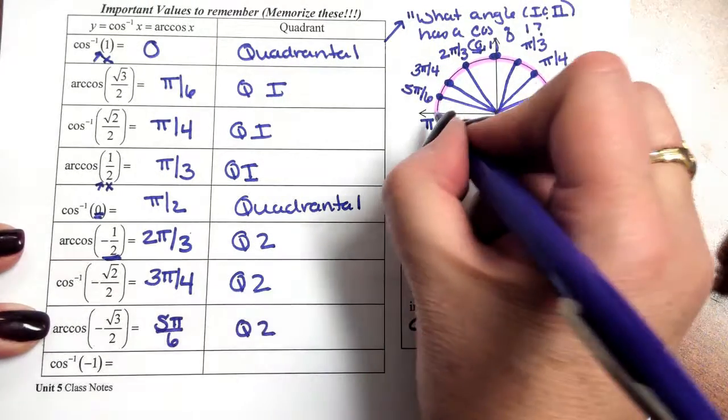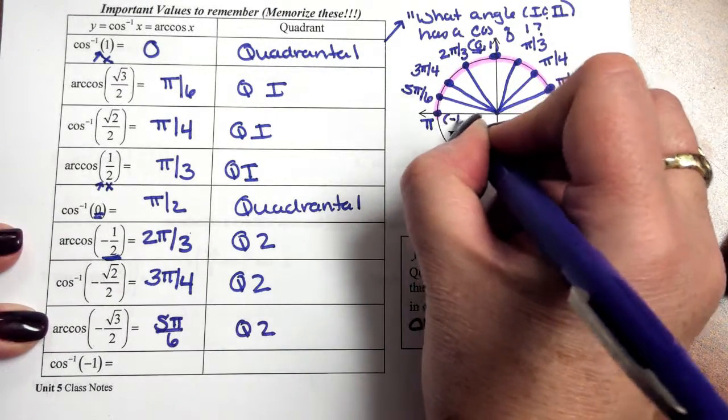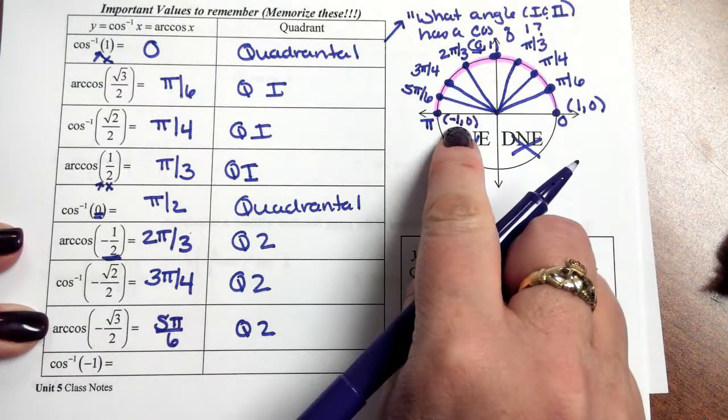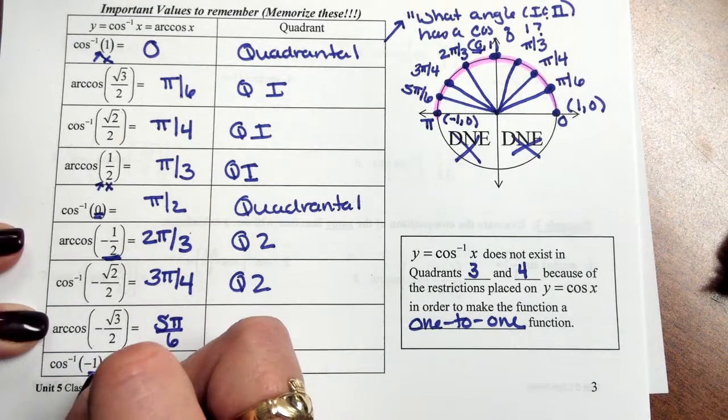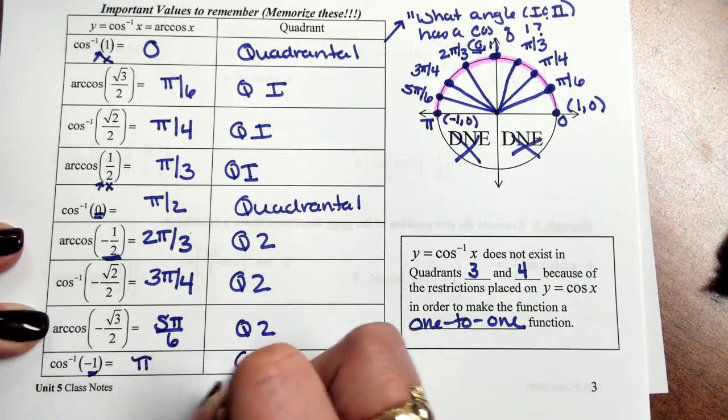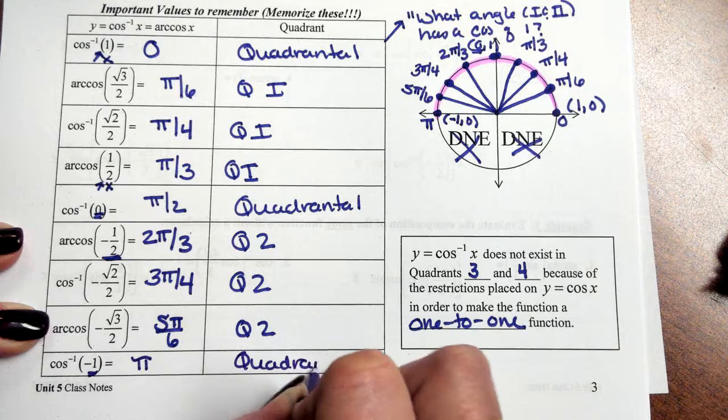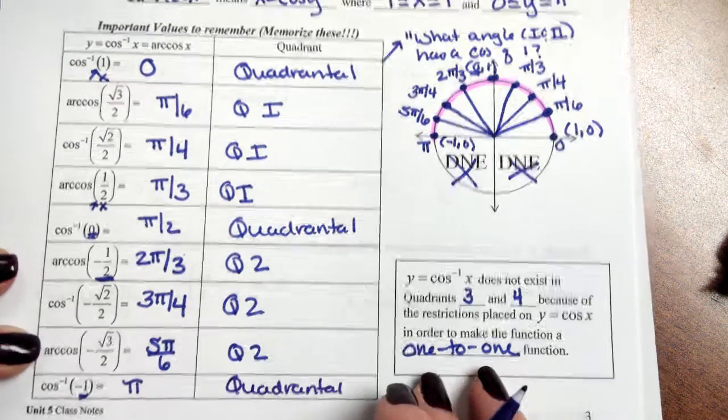Inverse cosine negative 1, you have your ordered pair here on the negative side of the x-axis at negative 1, 0. So your x-coordinate at pi is negative 1. So then your inverse cosine of negative 1 is pi. Just like the unit circle, you have to memorize these values.